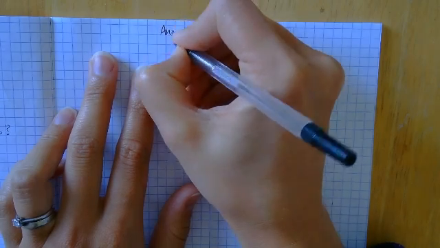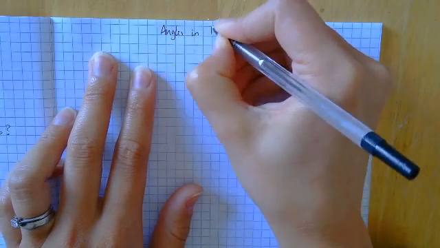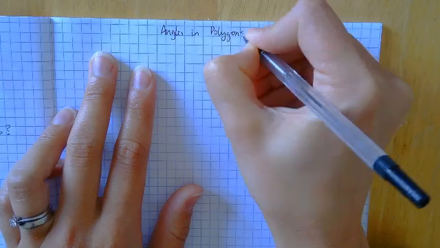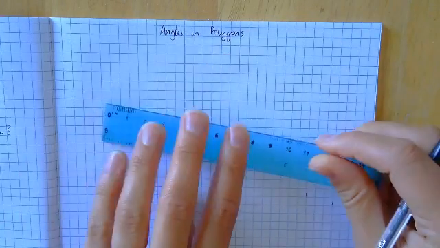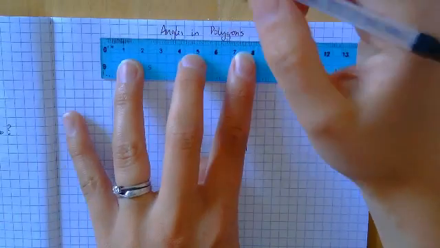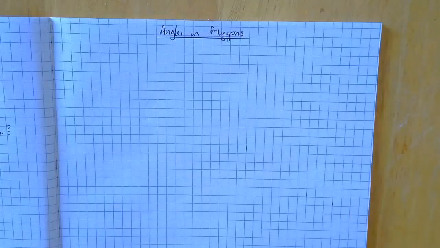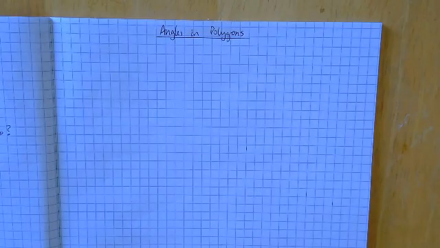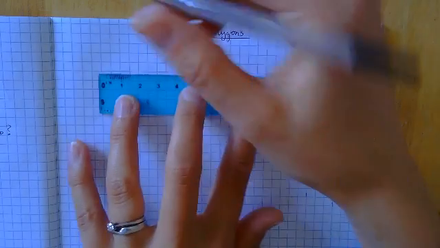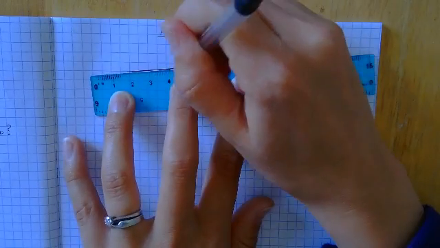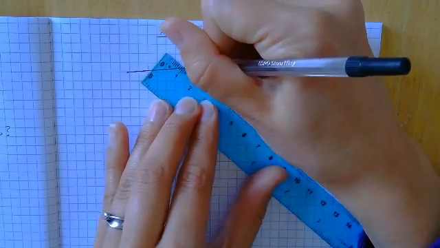Our title again can be angles in polygons, which is what our title was last time. That's what it tends to come up with on GCSE textbooks. That tends to be what the topic is called. So let's draw ourselves a random shape. How many sides am I going to end up with?